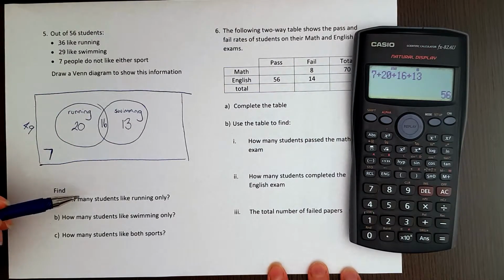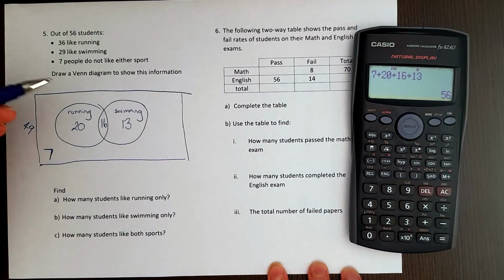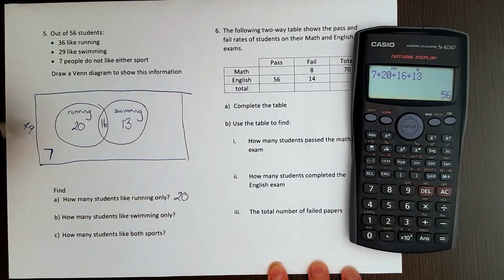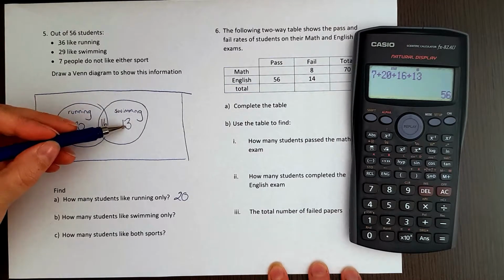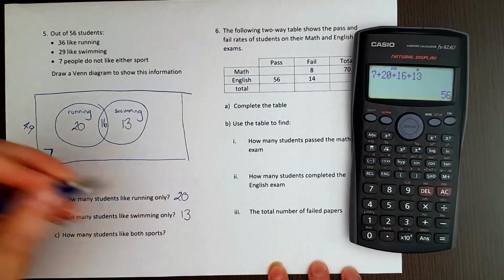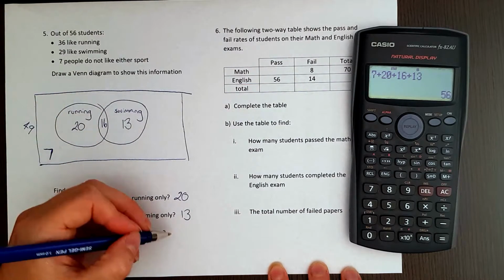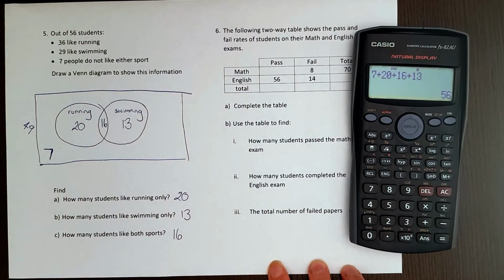Find how many students like running only. So just running, not swimming, there was 20 students. Okay, B, how many students like swimming only? So just swimming is the 13. And how many students like both sports? That's our overlap of 16 students.